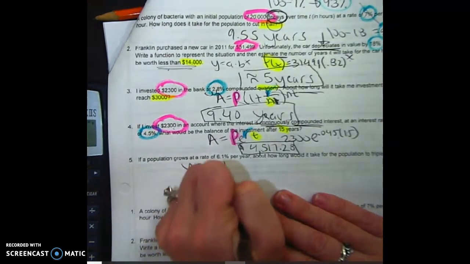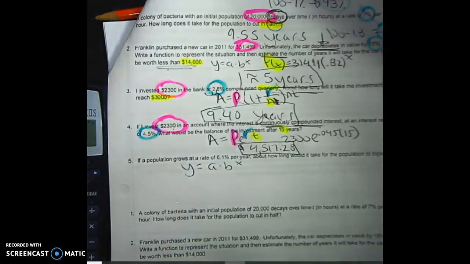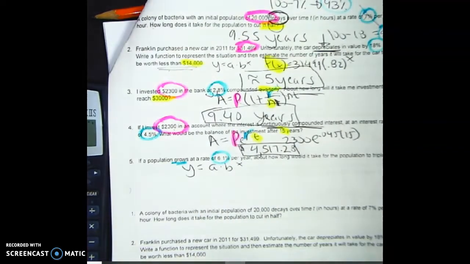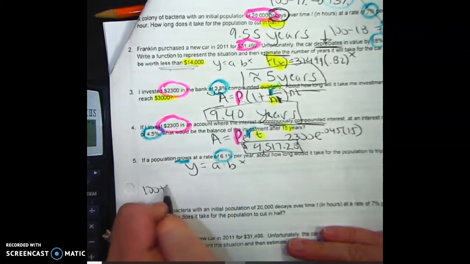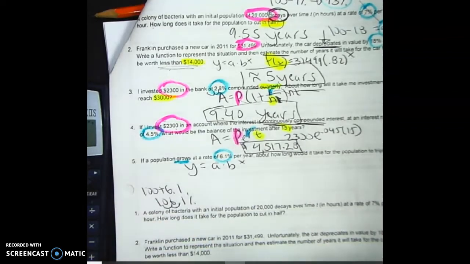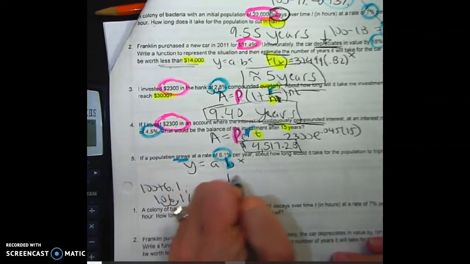Y equals A times B to the X. Let's see what they give us. Okay, so it grows at 6.1%. So that means it's 100 plus 6.1 is 106.1%, but I have to move it 2 to the left. So that means I know that this is 1.061.